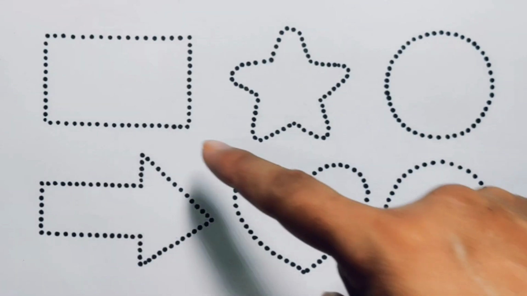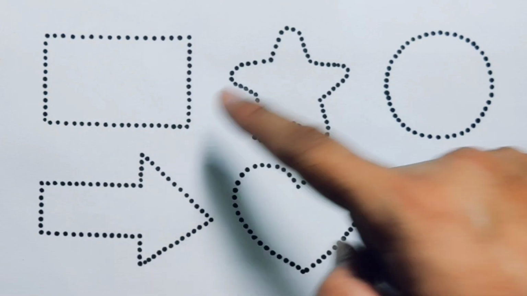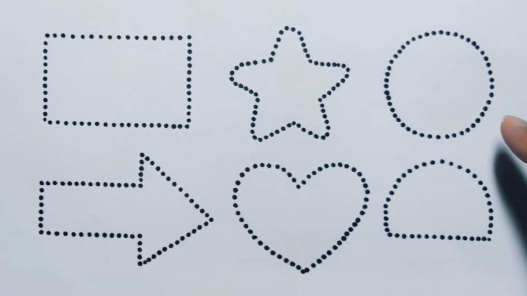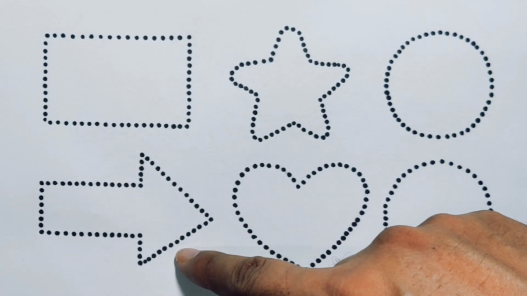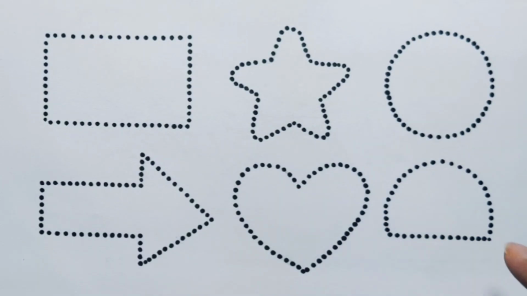Hello, let's help children learn and trace 2D shapes together. Rectangle, star, circle, arrow, heart, and semicircle. First we outline the shapes.